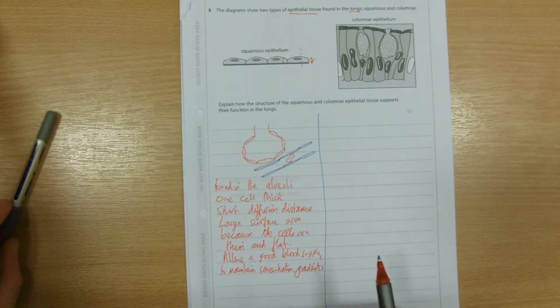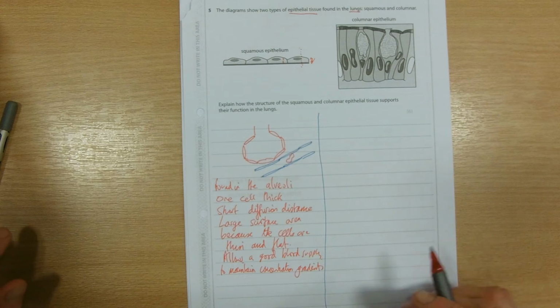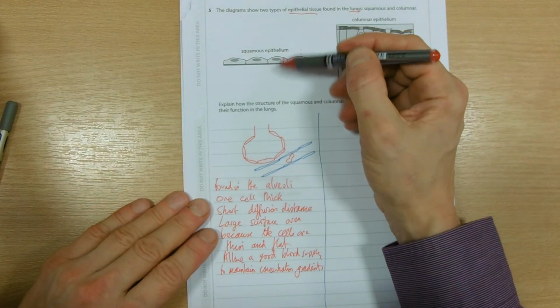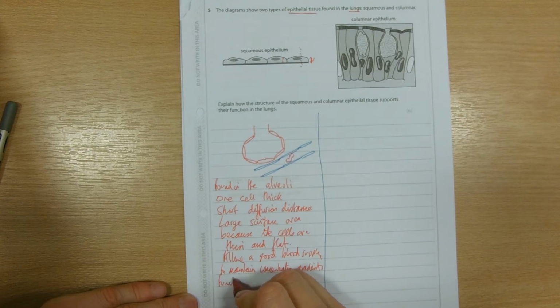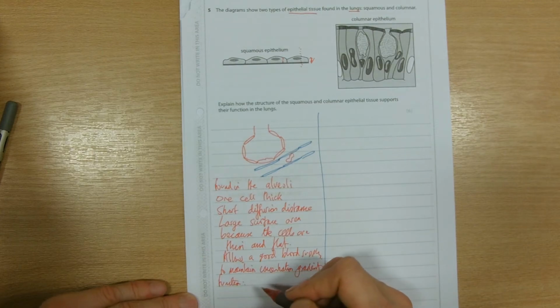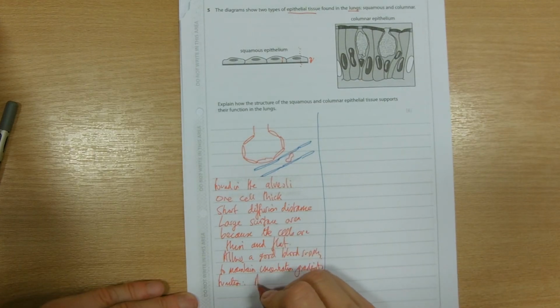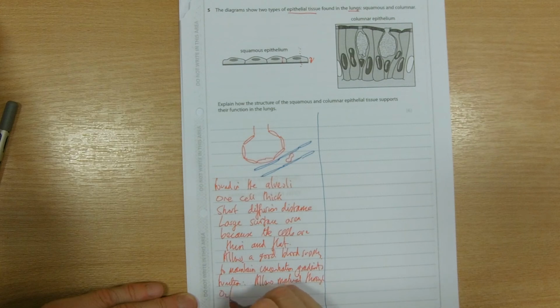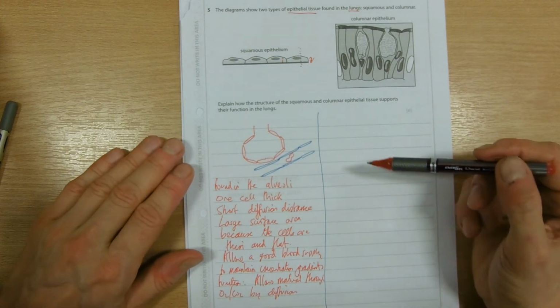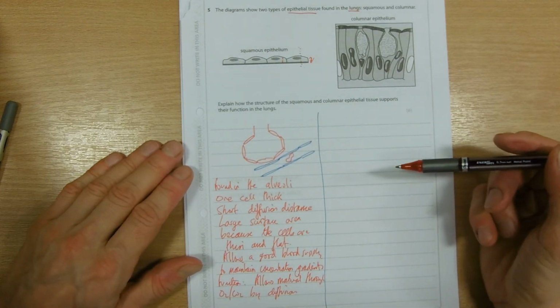And our overall function is for allowing materials through by diffusion. So function: allows material through, and we're talking about oxygen, CO2 by diffusion. So that's our squamous epithelium.